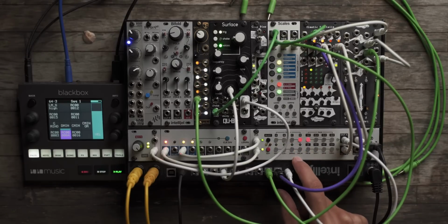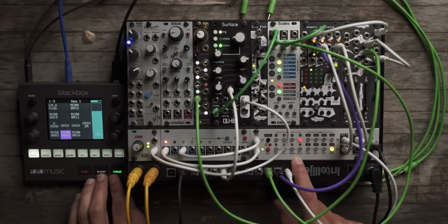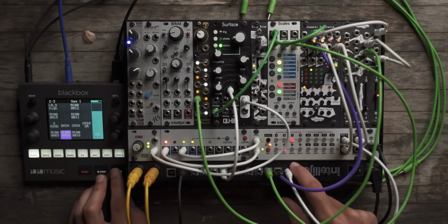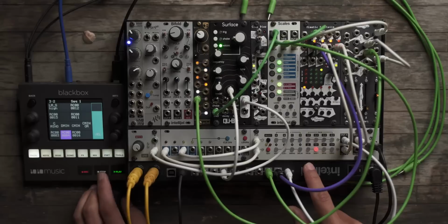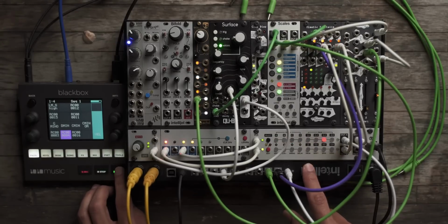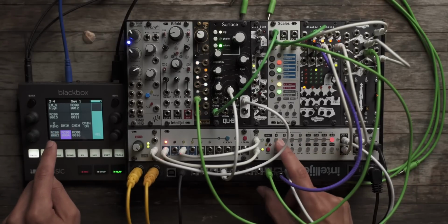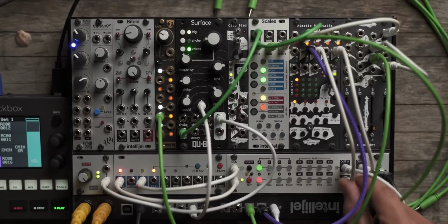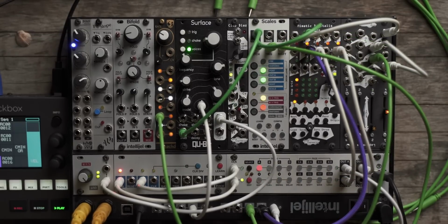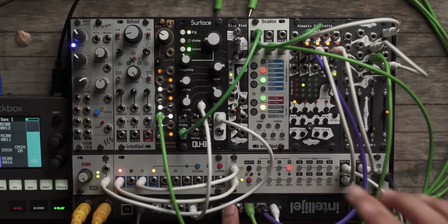Actually, let me reset this. Ah, that's a weird division. Let's try this one. I always forget the amounts of them. Okay, this will work. So watch, if I put a trigger here, and then C moves the Y. Oh, right, but we have B doing the resets.